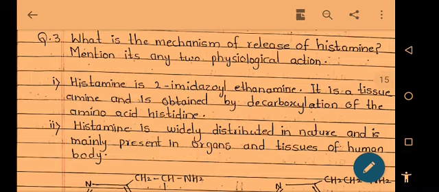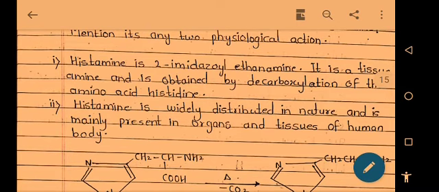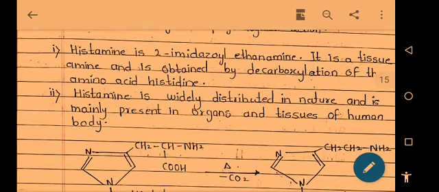Generally histamine works on the central nervous system. It regulates and slows down the depressed nervous system. The chemical name of histamine is 2-imidazole-ethylamine. It is a tissue amine and is obtained by decarboxylation of its amino acid histidine. And histidine is one of the amino acids.